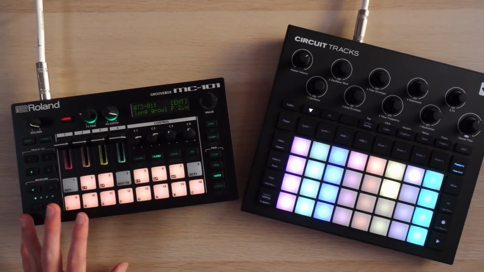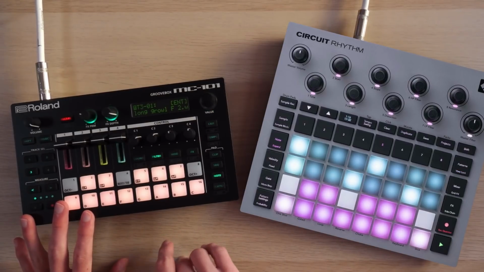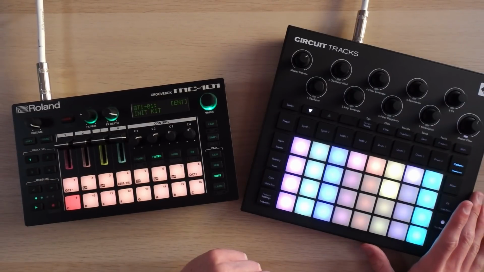And you can even build in glide and that kind of stuff. You cannot do that on the Tracks. You're probably going to see something like that crop up in the Novation Circuit Rhythm. That's supposed to come later in 2021. But let's get back to the Circuit Tracks.